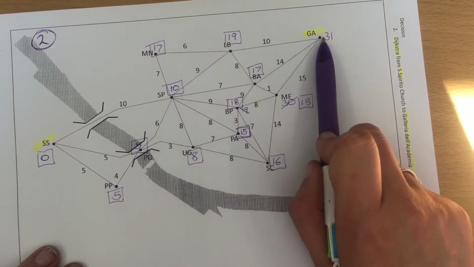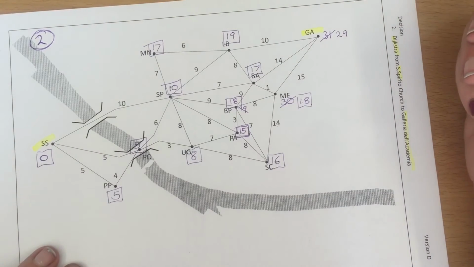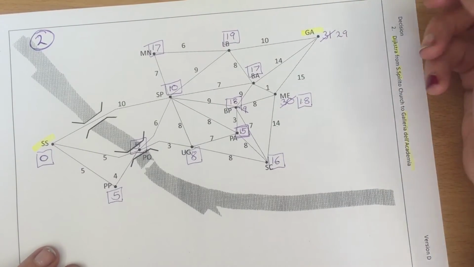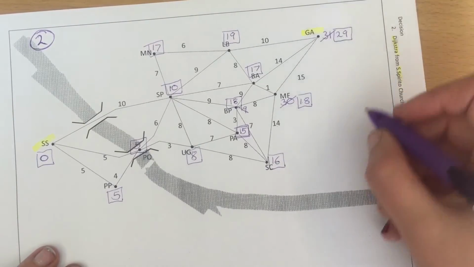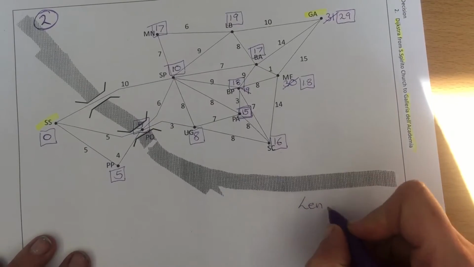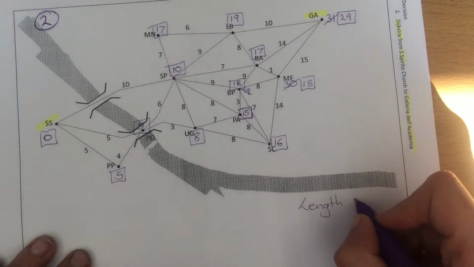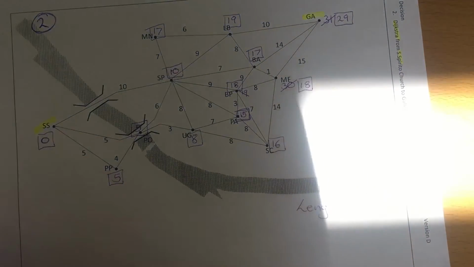So 19 plus 10 is 29. And then we box the smallest, which is this 29. So the total length, so we have a length of 29. But how did we get there?